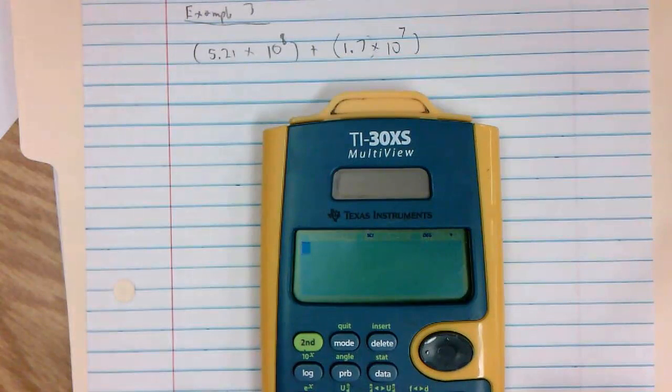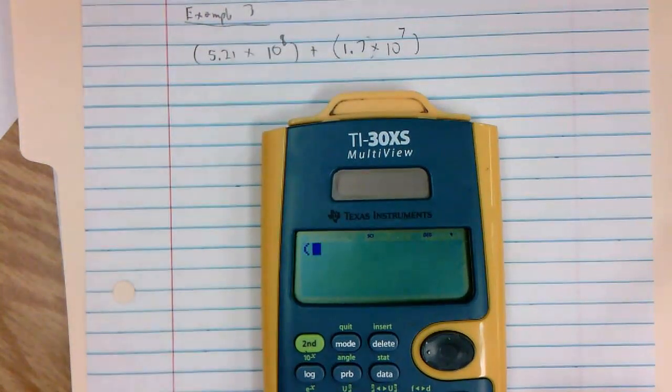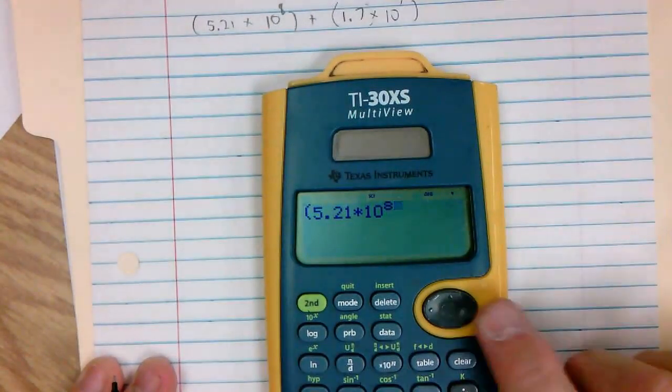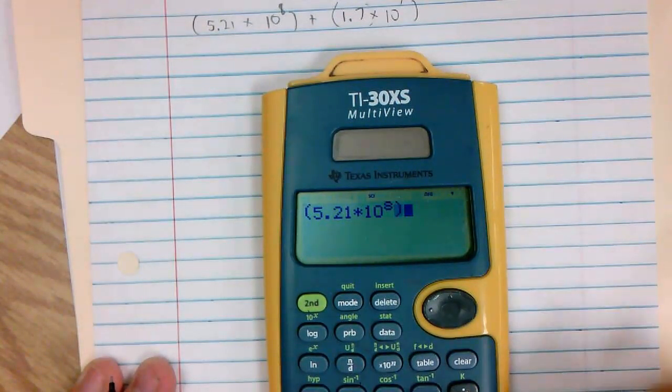And now I could just type this in, and when you type it in, you should type it in exactly with the parentheses. 5.21 times 10 to the 8th. And make sure after you do the exponent, you use the arrow button to get out of the exponent. And you got the parenthesis.